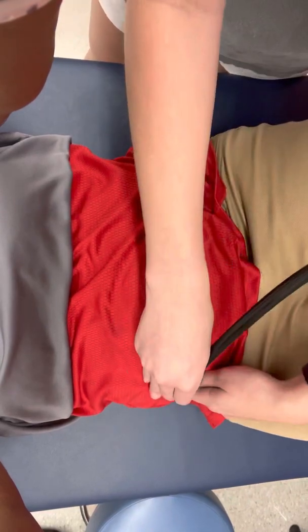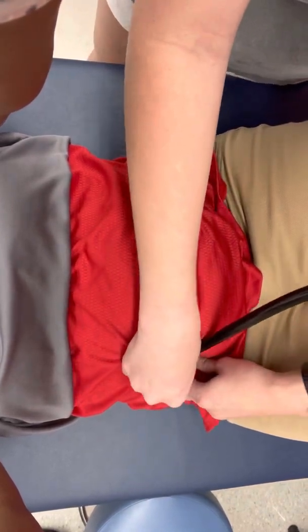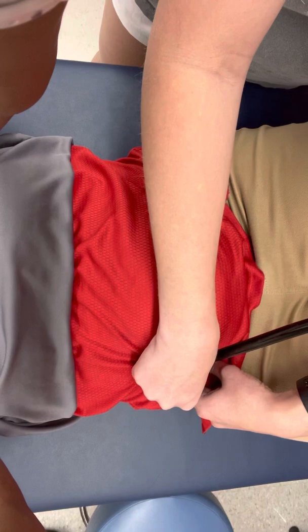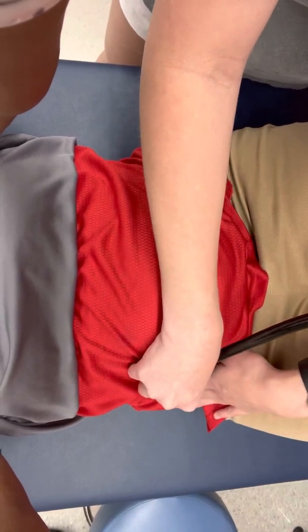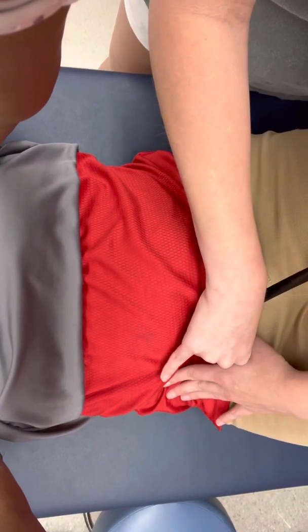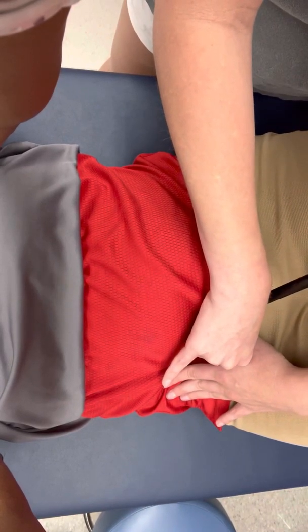Moving over to the lower right, I can hear a portion of her small and large intestine, her iliac artery. Moving down a little bit, I can hear her femoral artery vaguely.